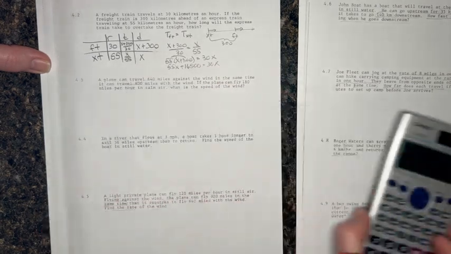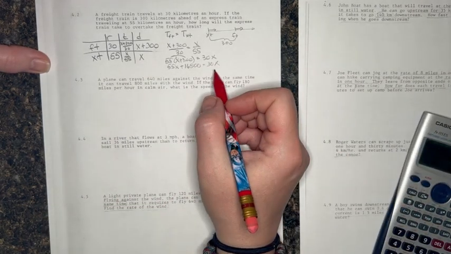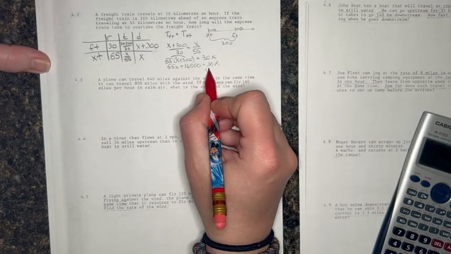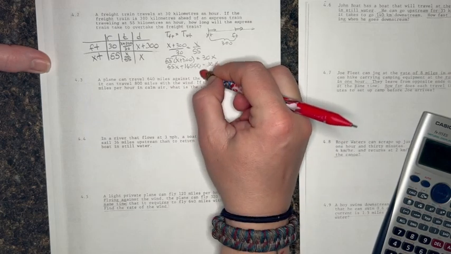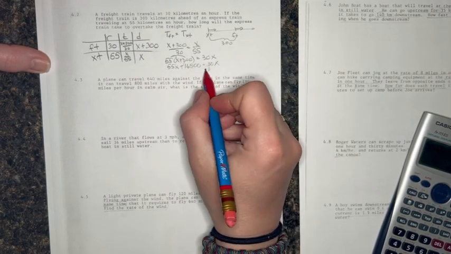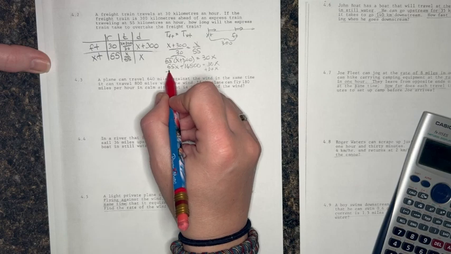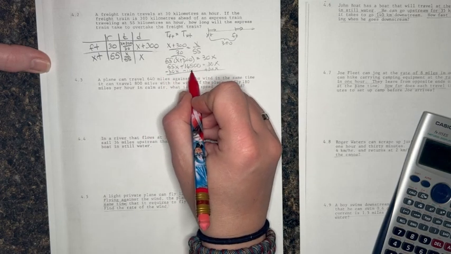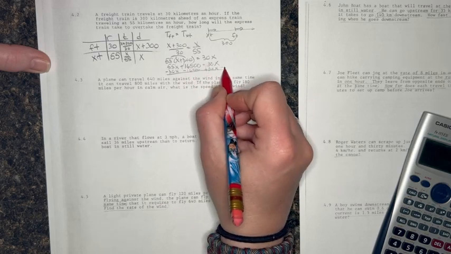Okay. Now, we have to do some switcherooing here, right? So we need to subtract 30X from both sides. But we also need to subtract this 16,500 from both sides.